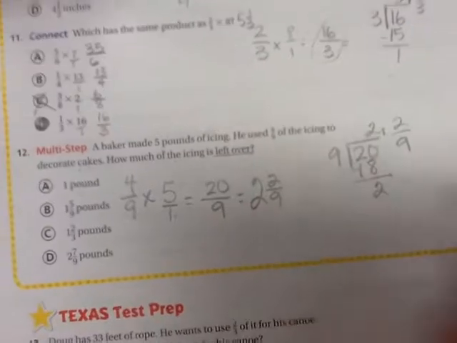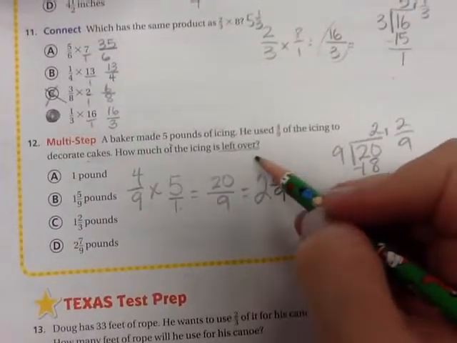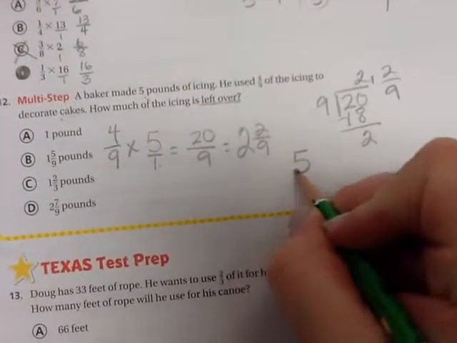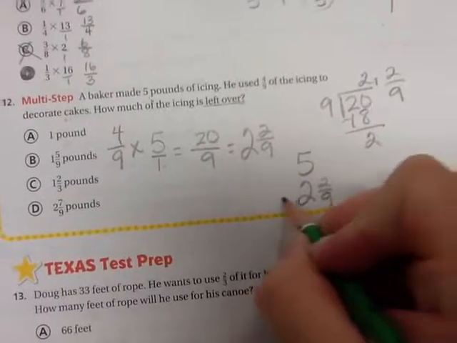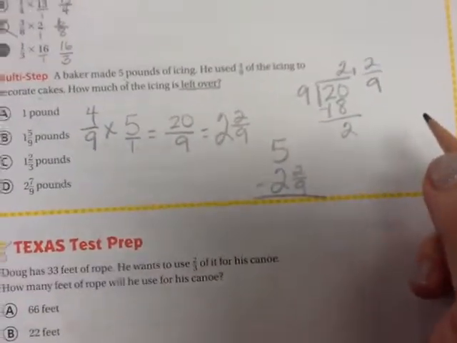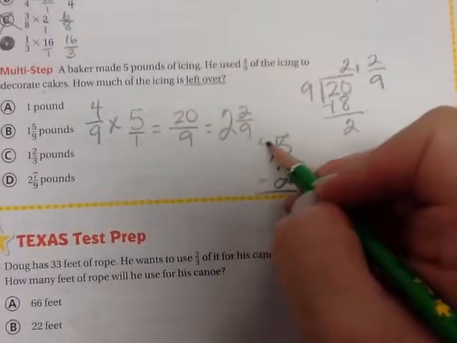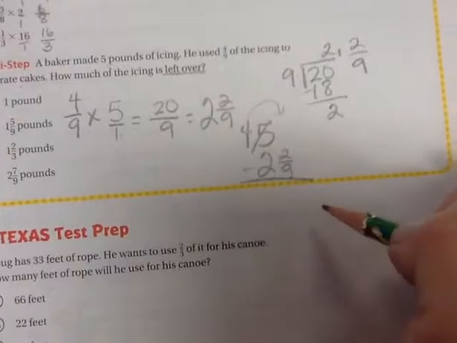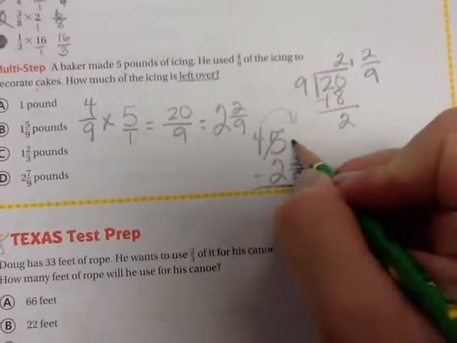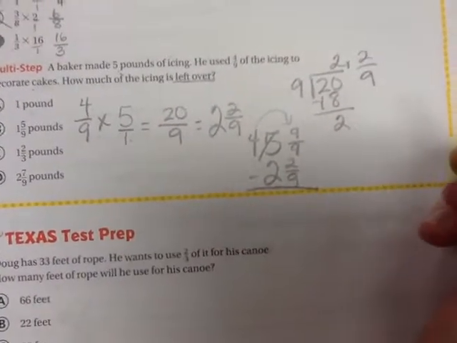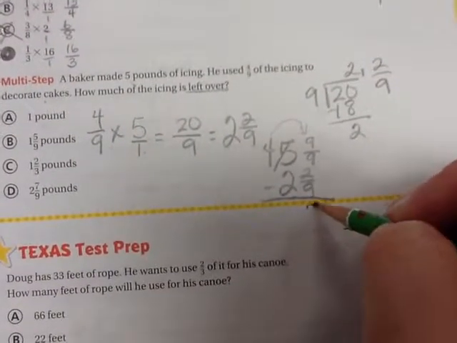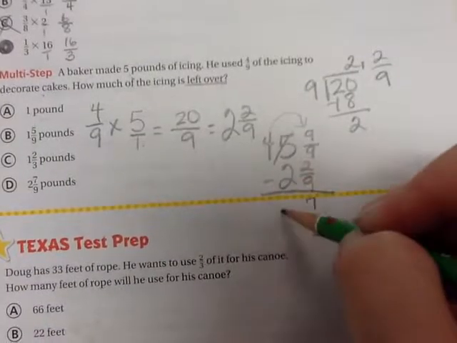So he uses 2 and 2/9. Well, if 2 and 2/9 is what he uses, I want to know what is left over. Well, I originally had 5. I've used this, so now I'm going to subtract. Oh, gracious me. So now it means I'm going to have to borrow. 5 is now a 4, and what am I moving over here? I'm moving a whole, but I have to be talking fraction language. So 9/9 is the same thing as a whole. 9 minus 2 is 7/9. 4 minus 2 is 2.